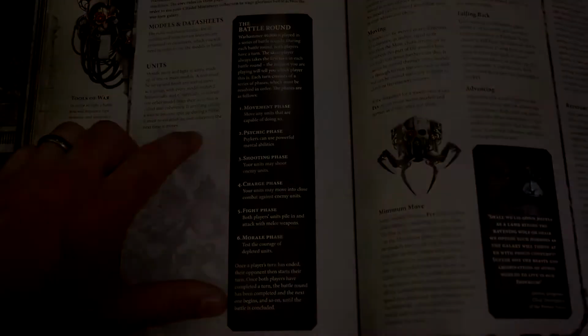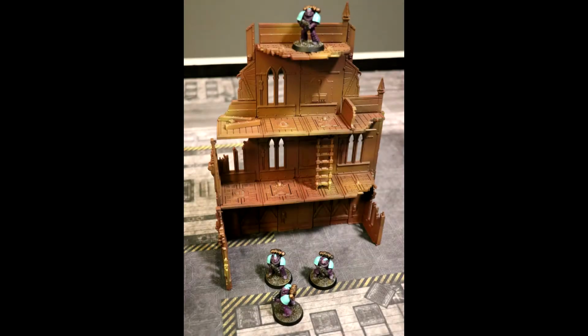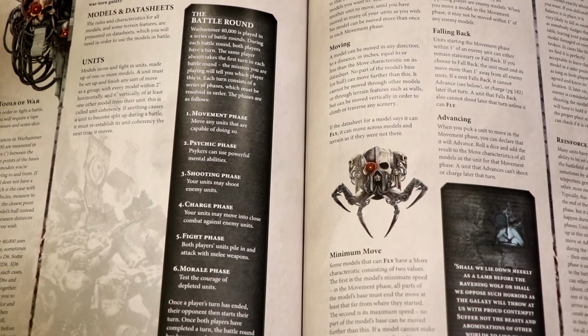So let's take a look at that. So you can see from this example, we have a unit of Space Marines and all of them are within 2 inches horizontally or 6 inches vertically. So this unit would be considered in coherency. The second unit, however, has one model that is well above 6 inches vertically from the rest of the models below. The models below are in coherency, but because that one model is well above 6 inches vertically, it is out of coherency.